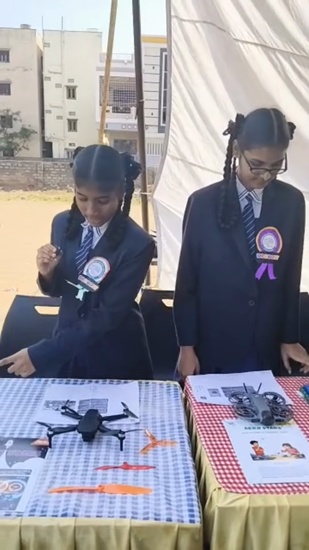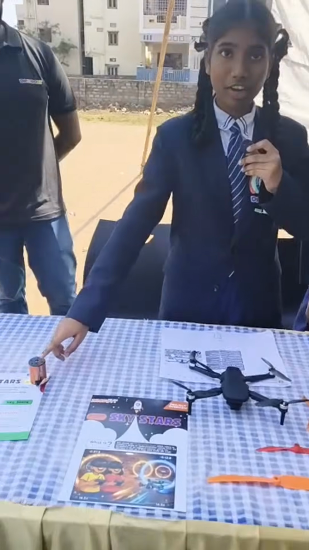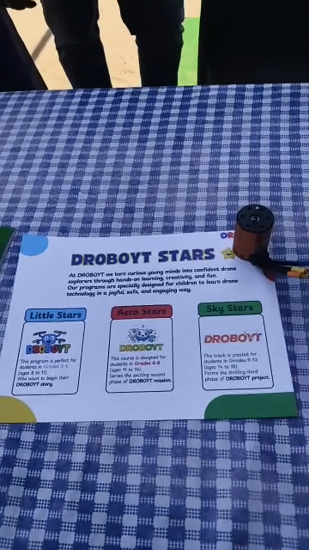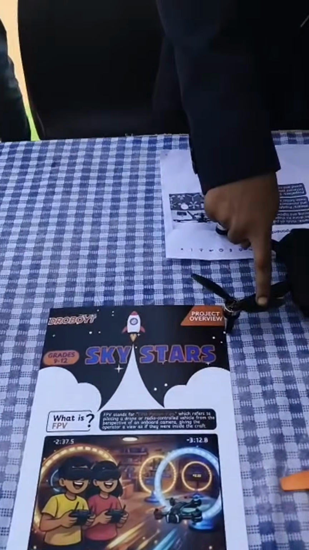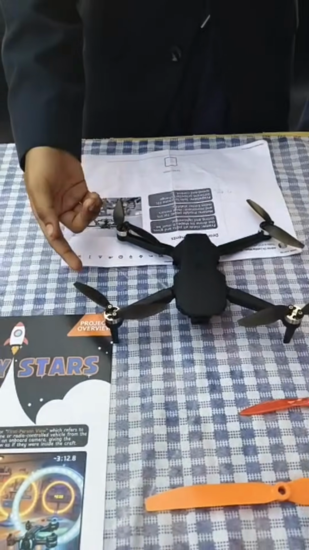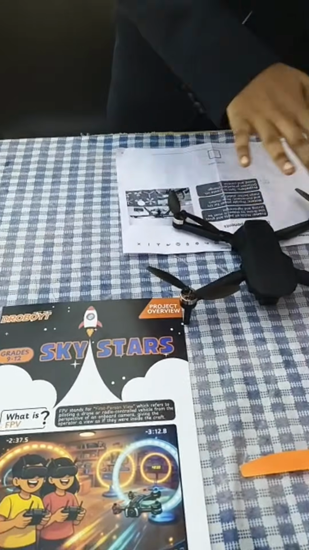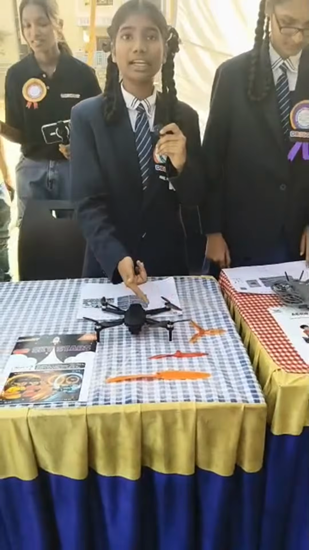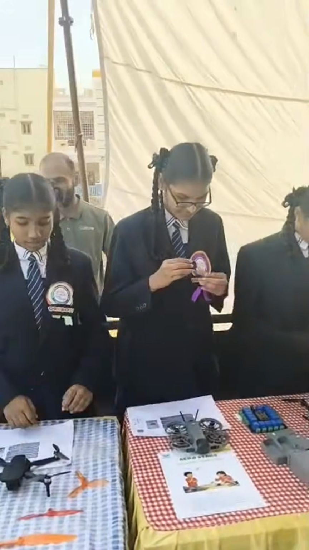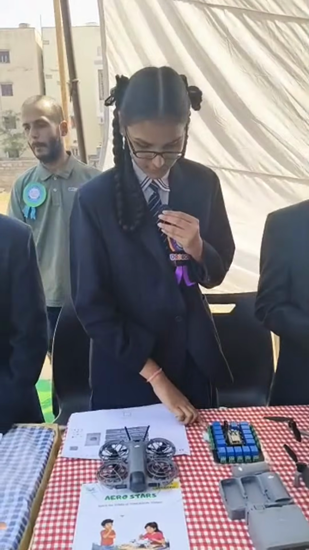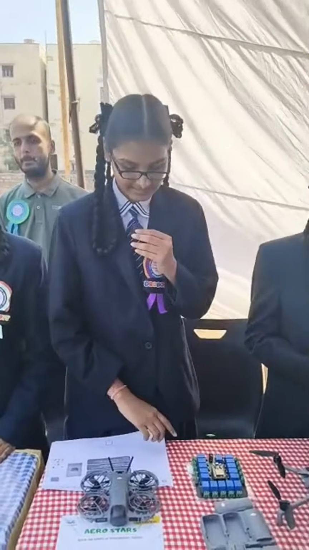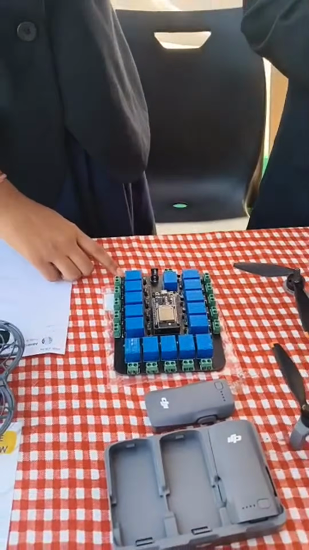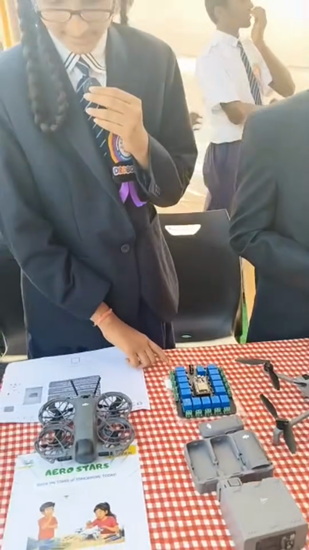And second one is motor. Motor provides power for lift, and more motors provide better stability to the drone. And third one is propellers. Propellers spin to create lift of the drone, and different propellers provide change, speed and control. Flight controller, the brain of the drone that keeps it balanced. It processes signals from pilots and sensors. It is used in agriculture sector.